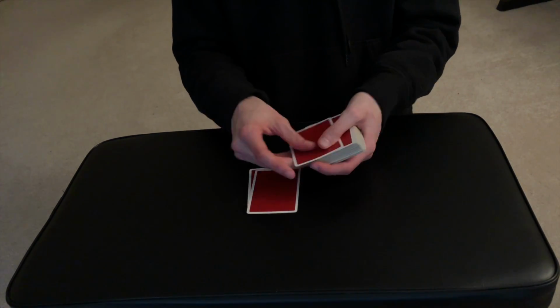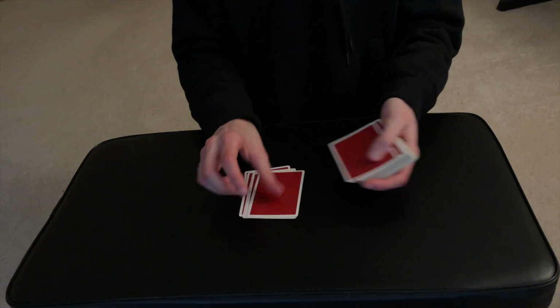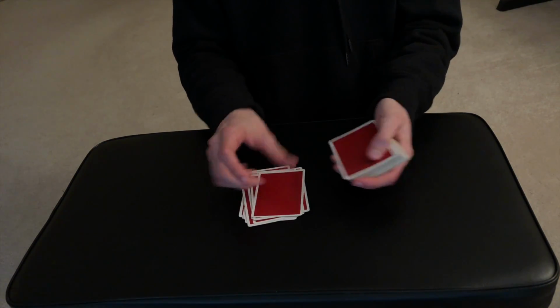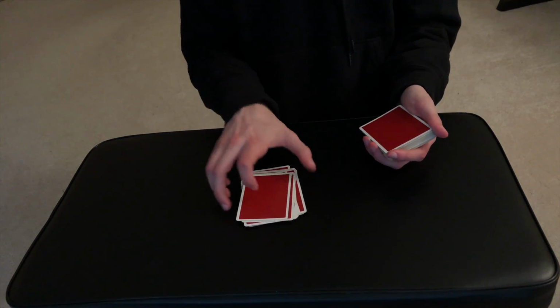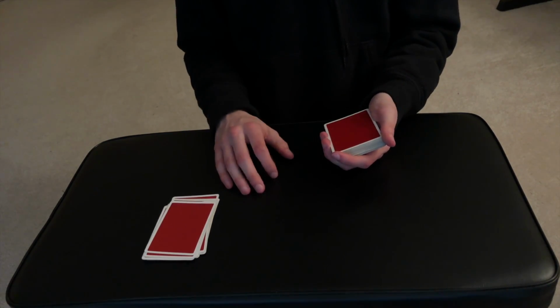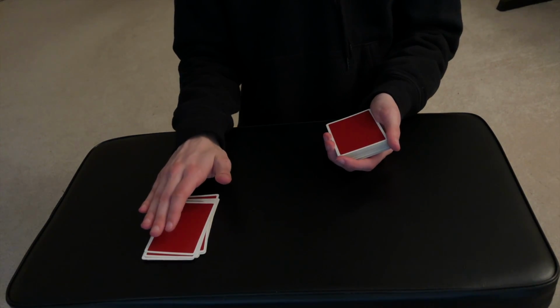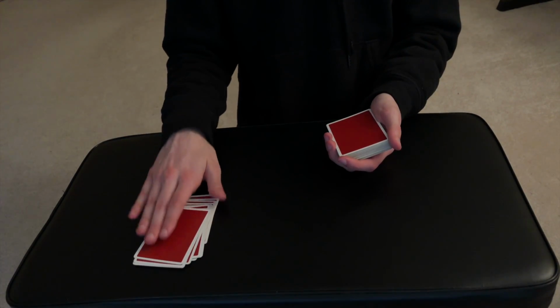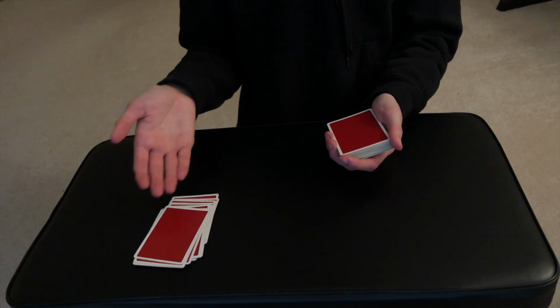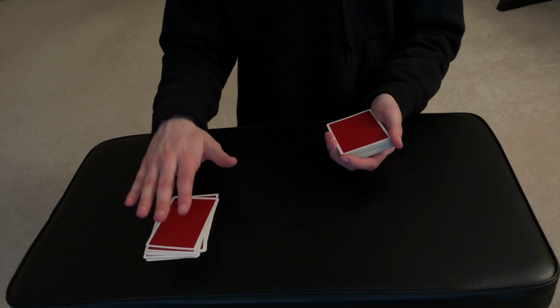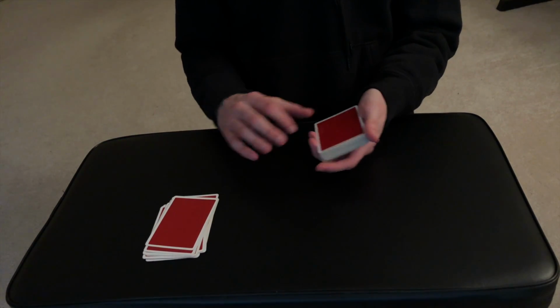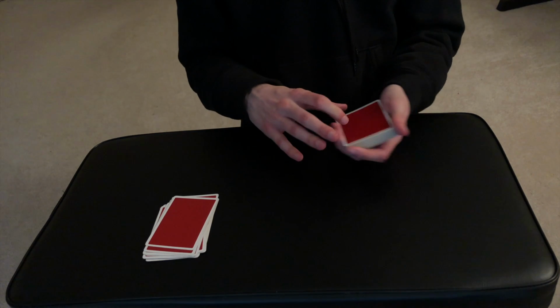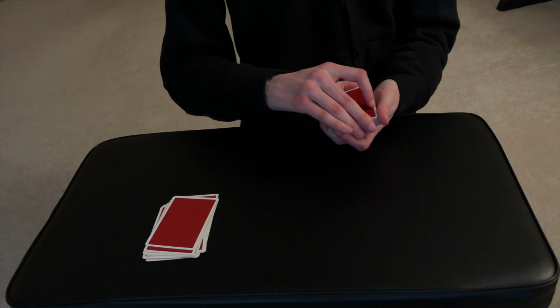So 1, 2, 3, 4, 5, 6, 7, 8, 9, 10, 11, 12, 13, 14, 15 cards. Perfect. We'll give those to them. And what I want them to do is, in a minute, think of one of these cards. So probably not the top or bottom card, because that would be a little bit too obvious. So think of one somewhere randomly in the middle of these 15 cards here. And obviously, if it's in the middle, I'm not really going to know which one you're thinking of.